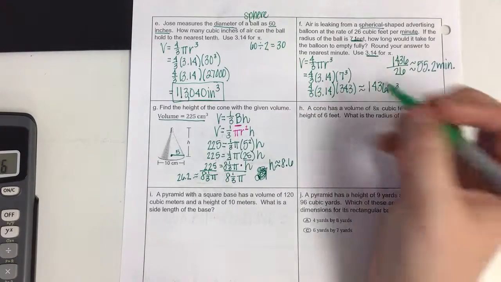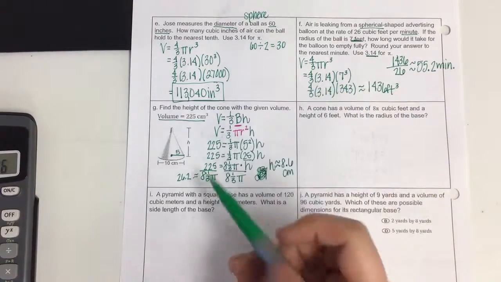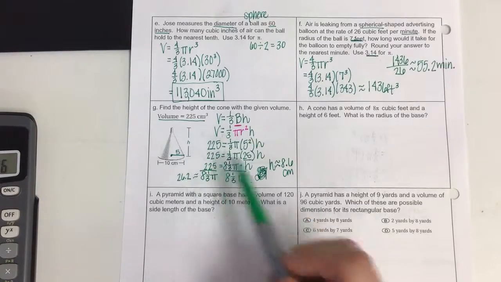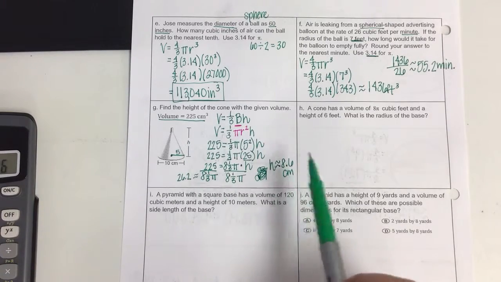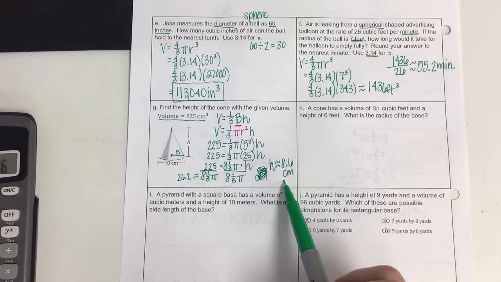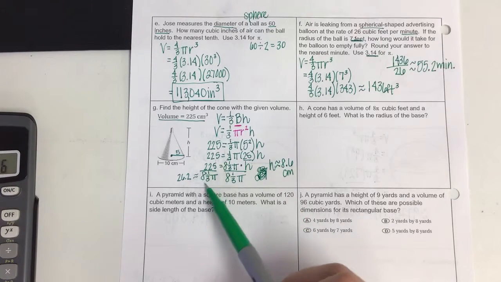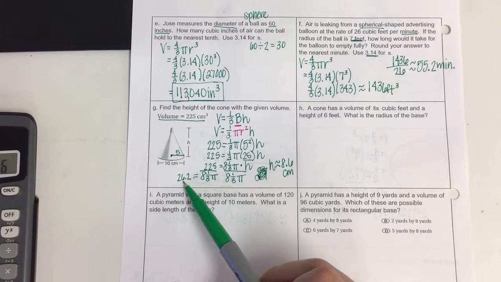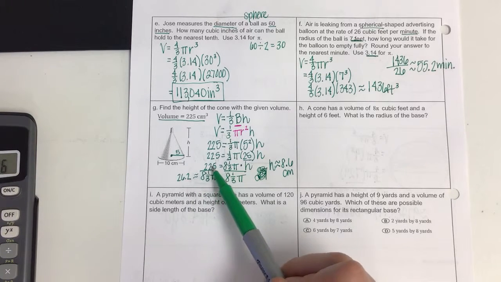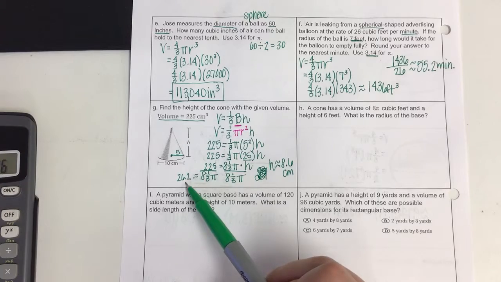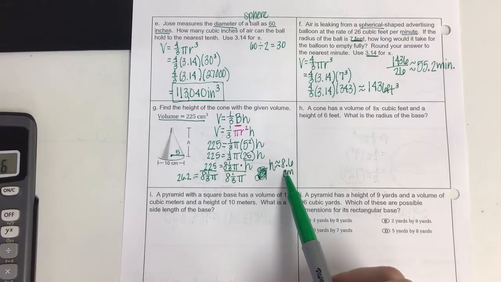Now our units are just going to be centimeters. Our height is only centimeters. This is not an area, this is not a volume, so we leave it alone as centimeters. So just to refresh you again, because I screwed that up just a little bit, go ahead and do 8 1/3 times 3.14, that's 26.2. And do 225 divided by 26.2, and that gives me 8.6.